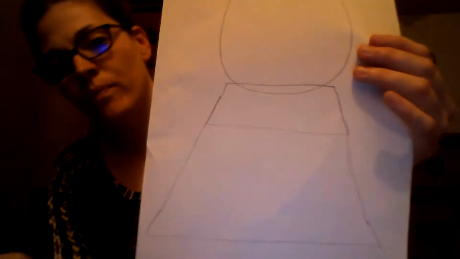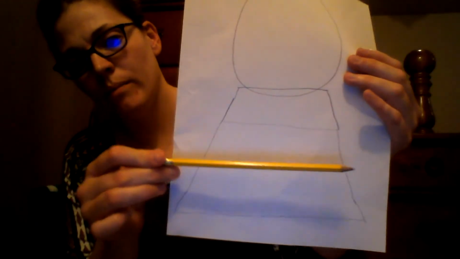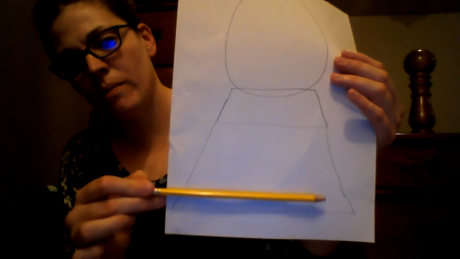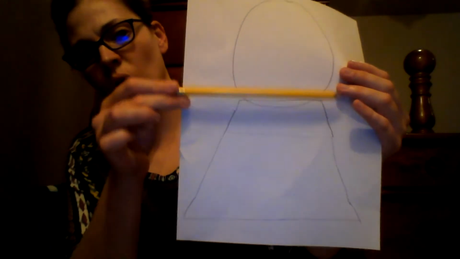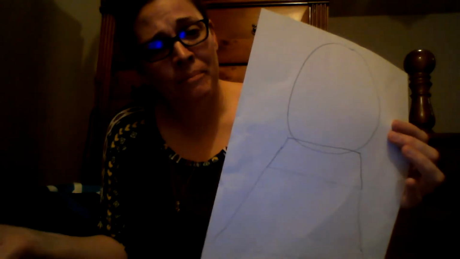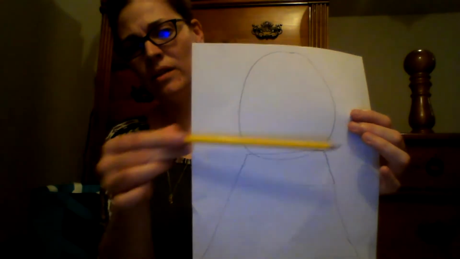So when I did this one, I did two. You can have it be way down here and make this part of the bubblegum machine little, or you can have it go up as high as you want. I tried to make it as real as a bubblegum machine would be, so I just kept going up. As long as you have that trapezoid, you can do it.